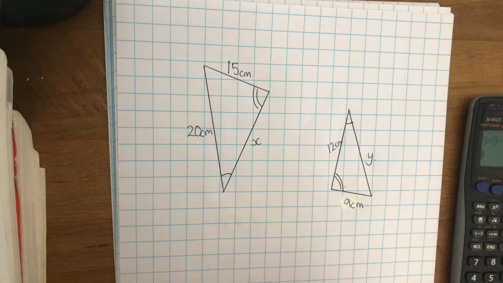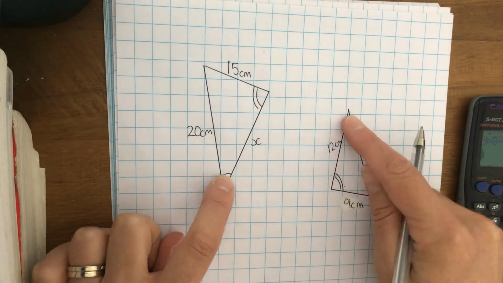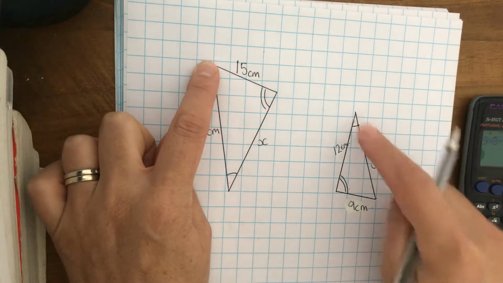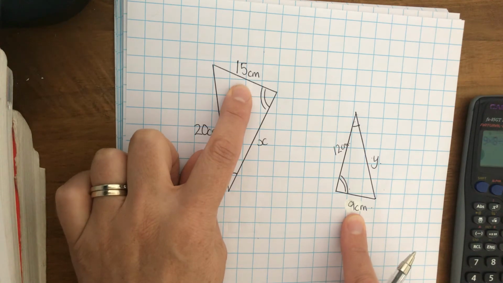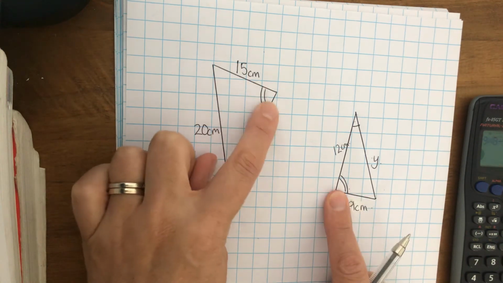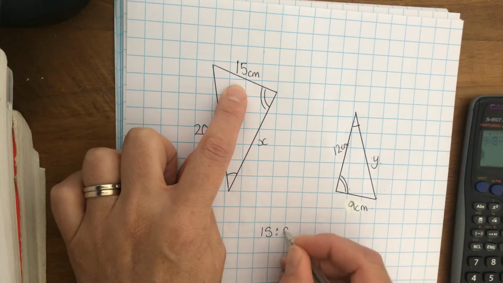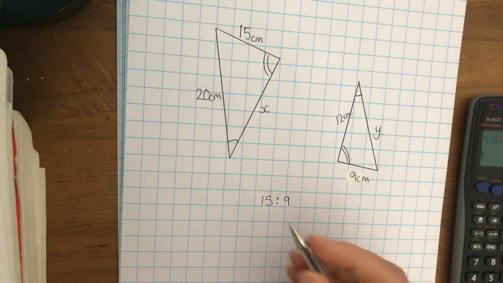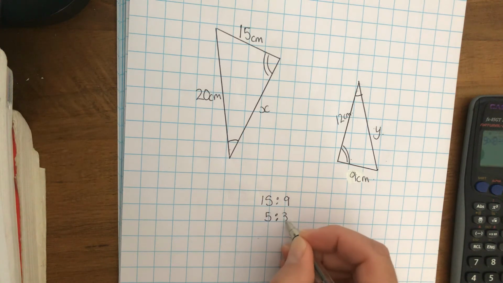So, which ones do I have corresponding sides for? So, between 2 markings and 1 marking, those two correspond. Between 1 marking and no markings, those two correspond. Here's where I get my ratio from: 2 markings to no markings. So my ratio is 15 to 9. So can I simplify that? Well, yes, they're both in the 3 times table. So divide them both by 3, it's 5 to 3.